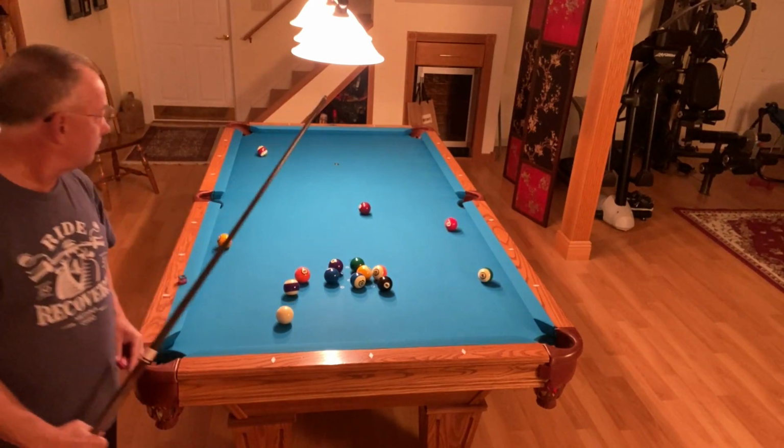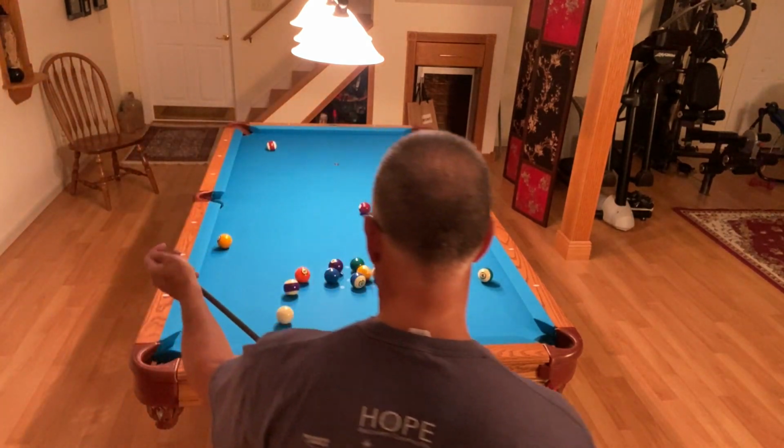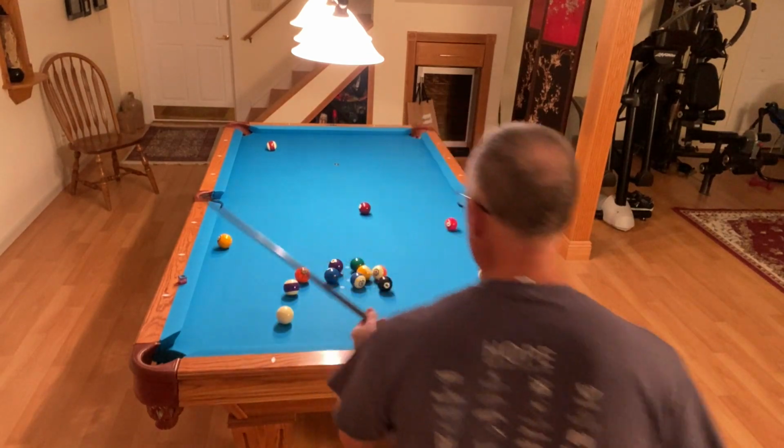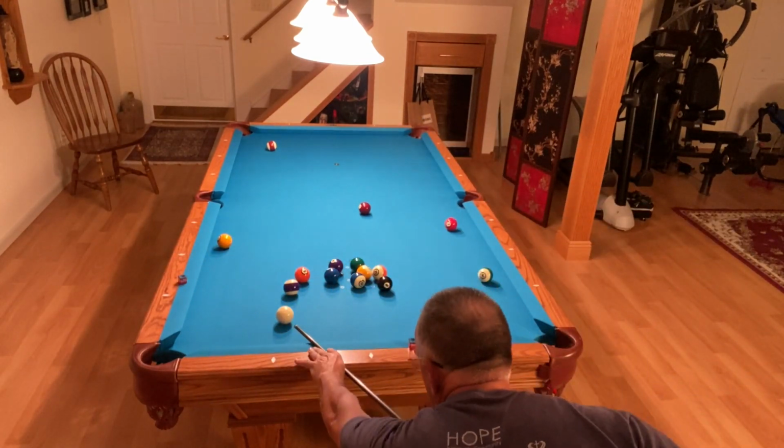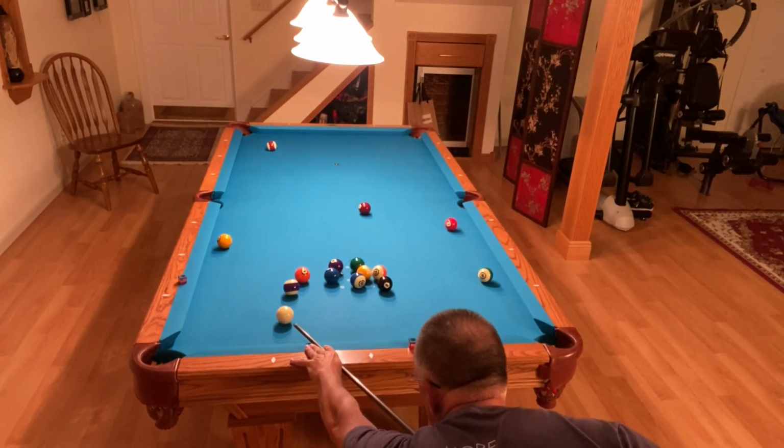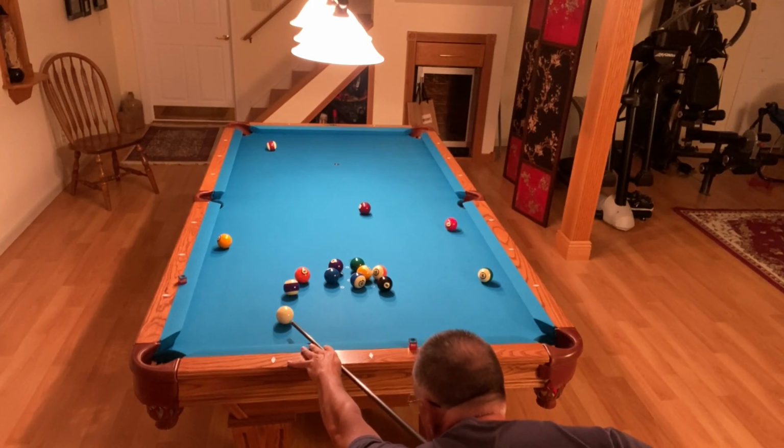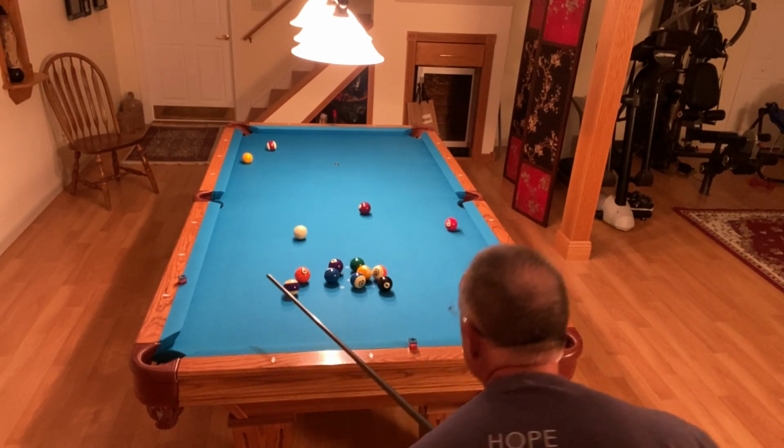Here I don't have a shot. I have to play the 1 ball, so I'm settled in already. So I decide I'm going to play the 1. I'm going to hit it nice and clean and keep a little bit of below center, and that way I'm not going to end up at the side pocket and worry about a scratch.